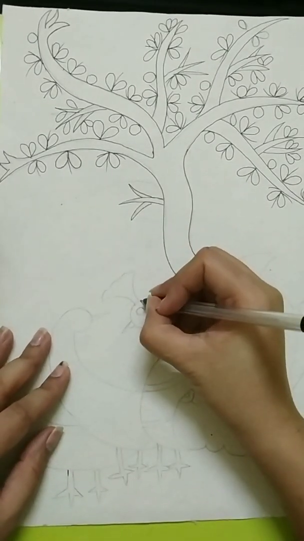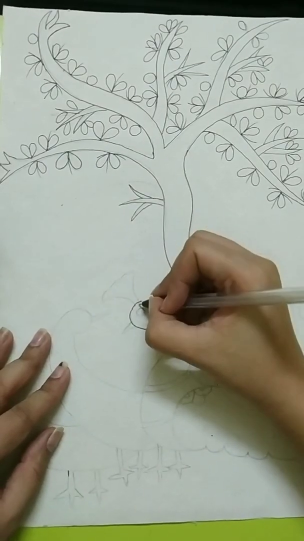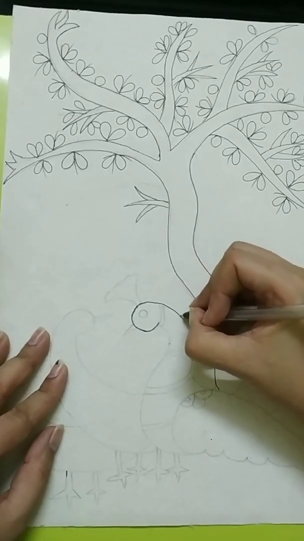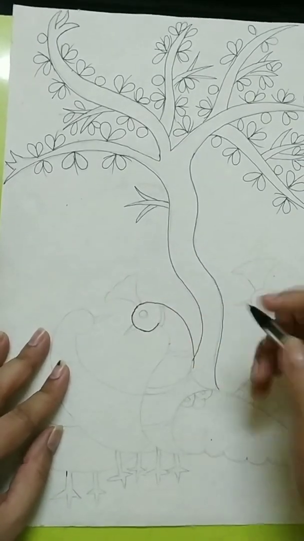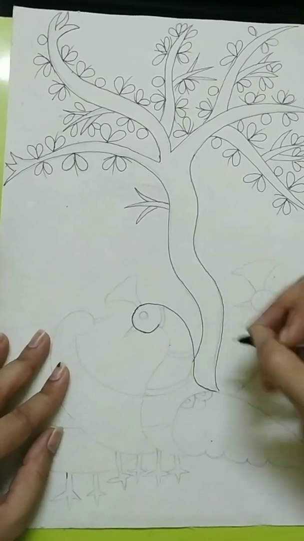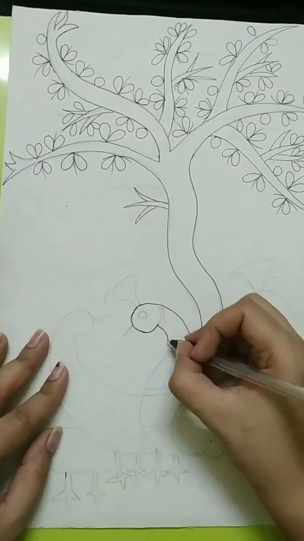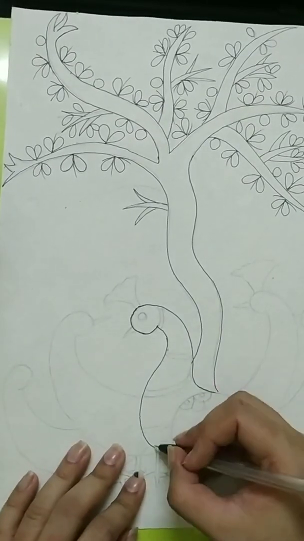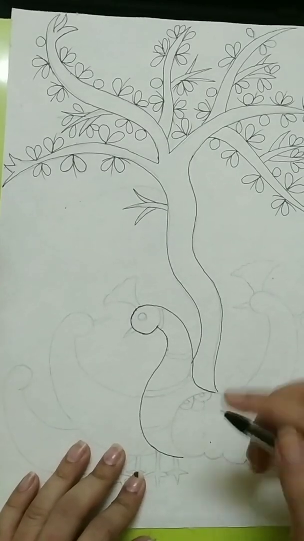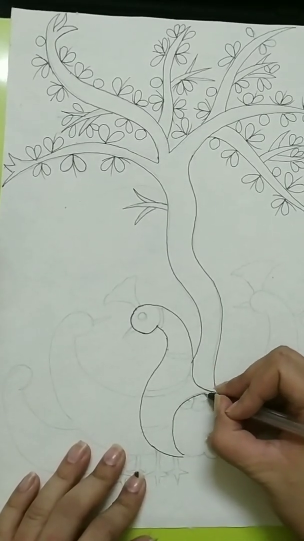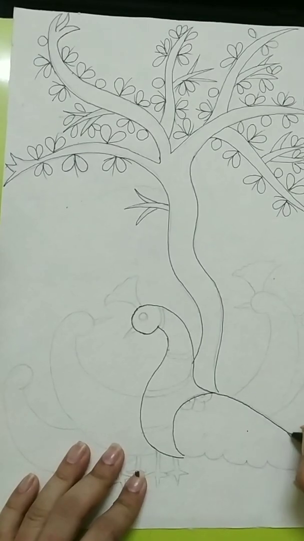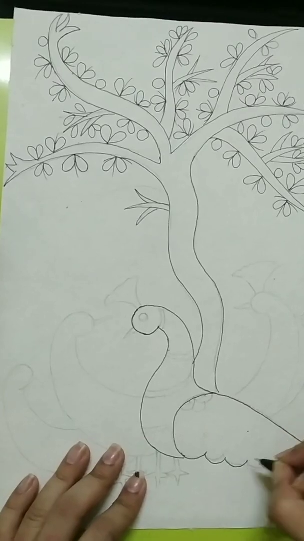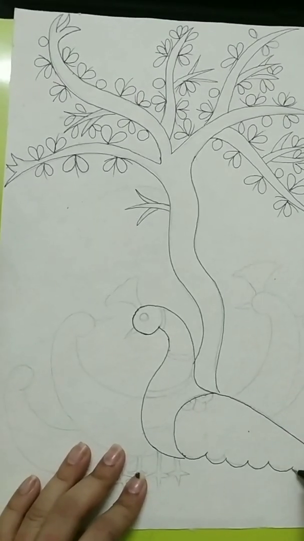Now let's draw our peacock here. See, just take a round, give a curve, just follow this line here. Now from this side, taking another line out. Here you can use your own creativity. You can make changes.